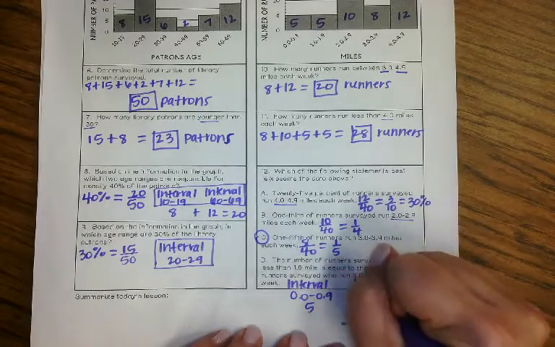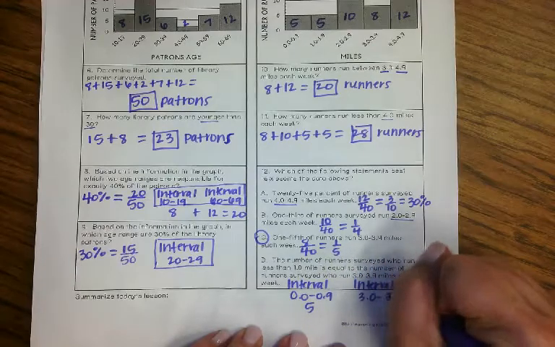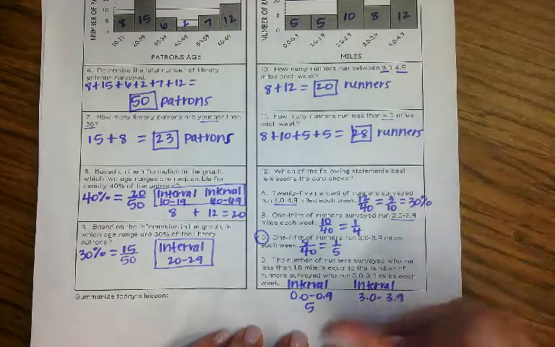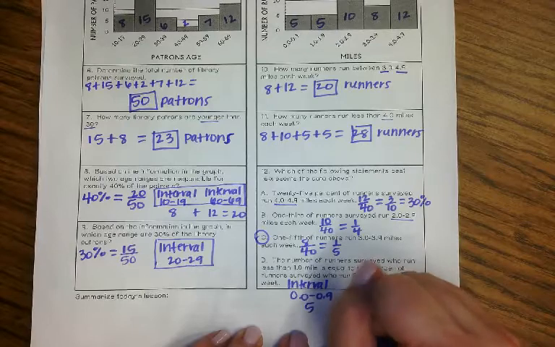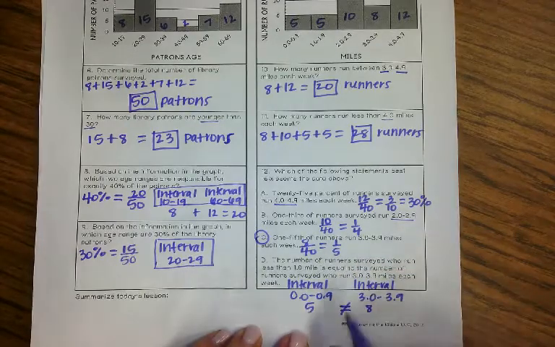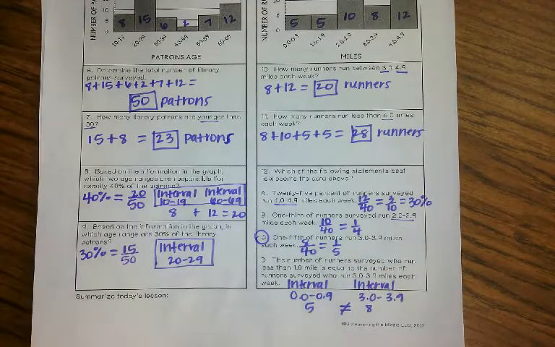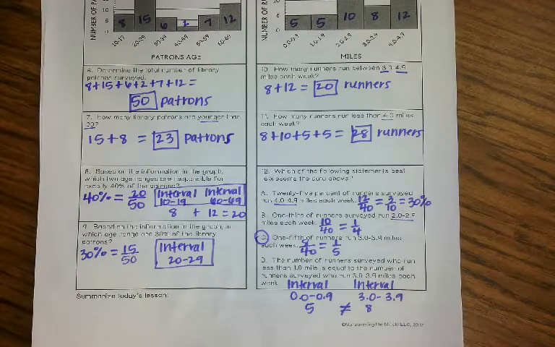For interval 3.0 to 3.9, 8 people fell into that range. 5 is not equal to 8. So again, that's an untrue statement, which makes C the correct answer.